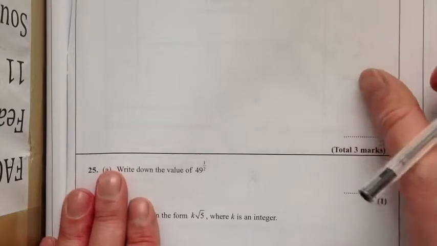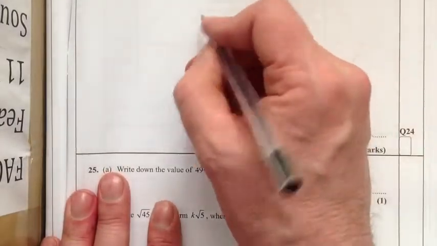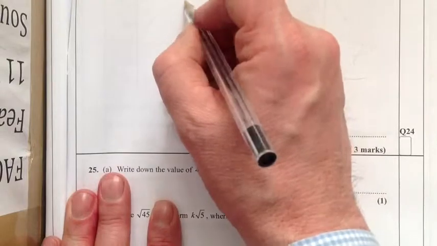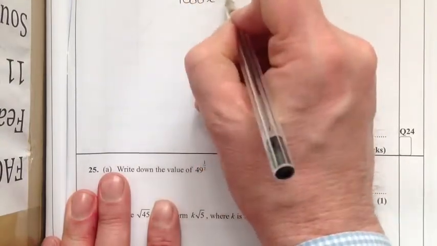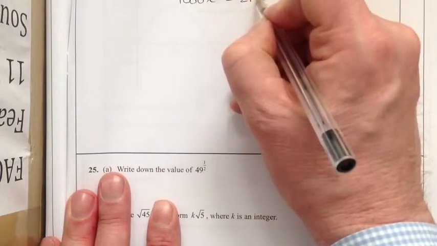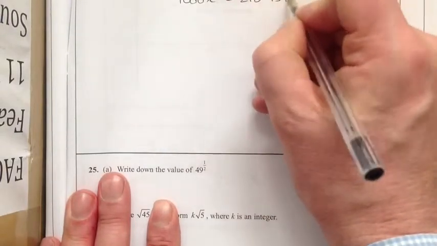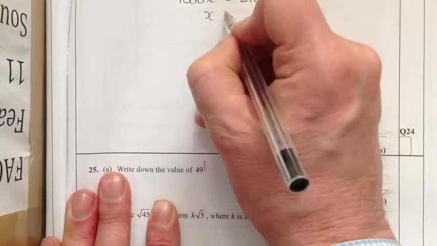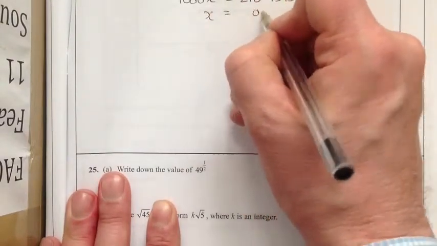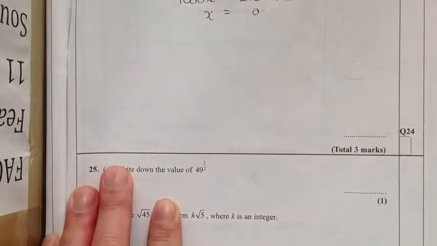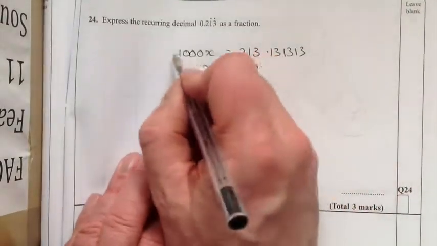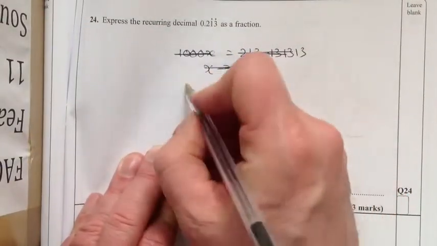Right, now express the recurring decimal 0.2131313... as a fraction. So let's do 1,000x, and that will be 213.131313. x will equal 0. Oh dear, it's not going to work. Right, see the next part and I'll do it again. In fact, I have done it in the wrong place. Correct this question. Okay, it didn't line up, so try 100.